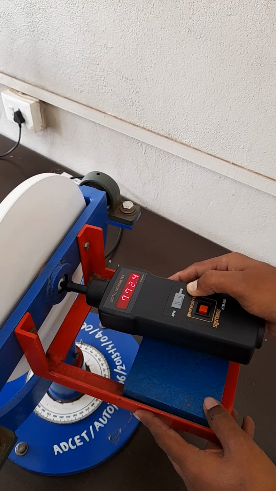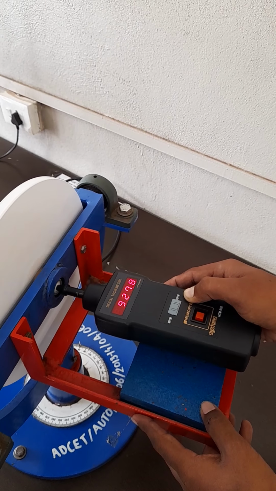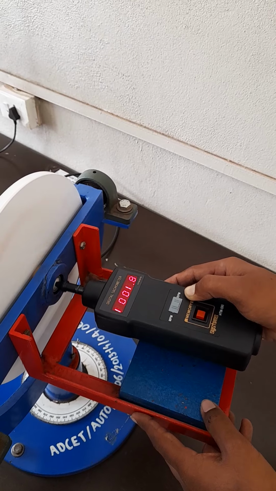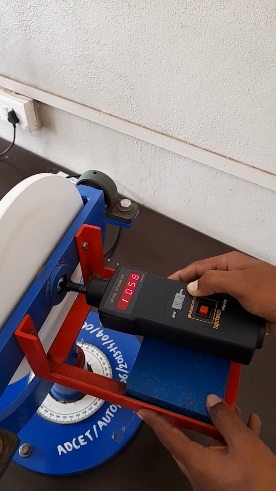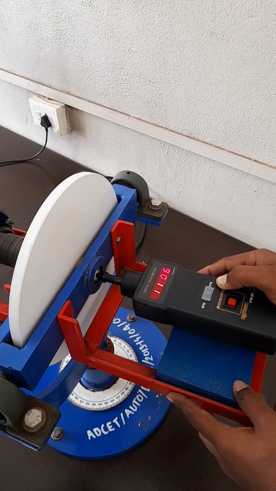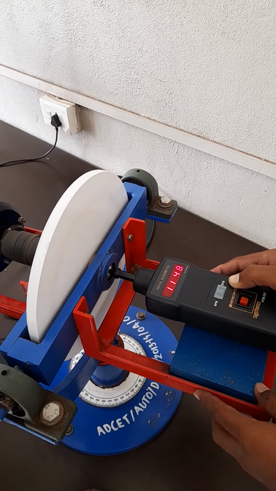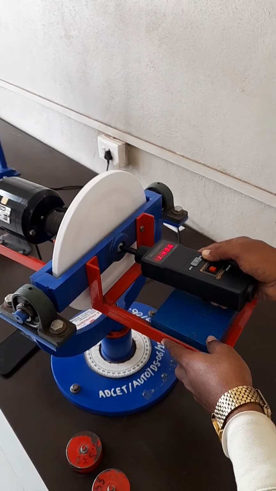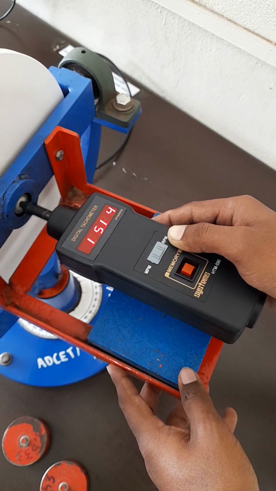Let us wait a few seconds to obtain the required speed. Now we are going to conduct the experiment at 1500 rpm. See, we have achieved the speed of 1500 rpm.